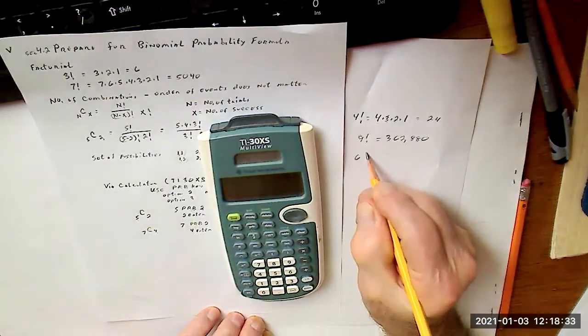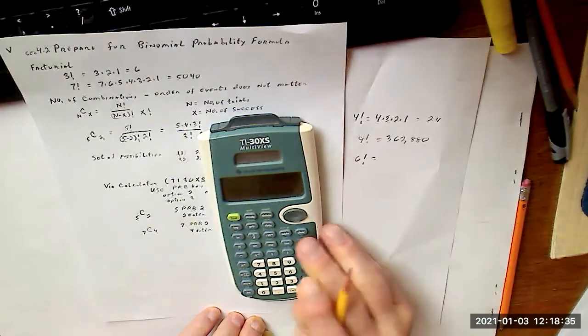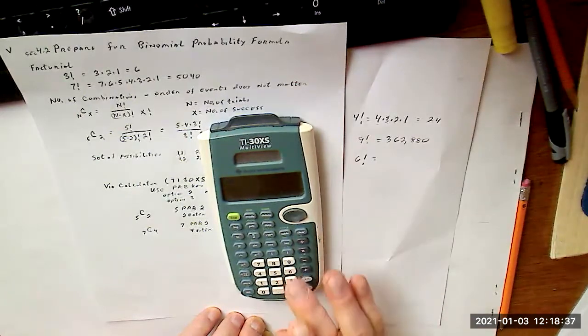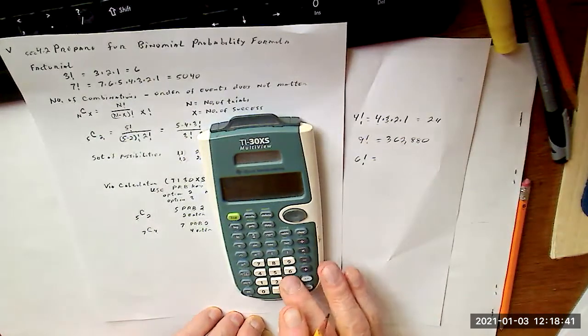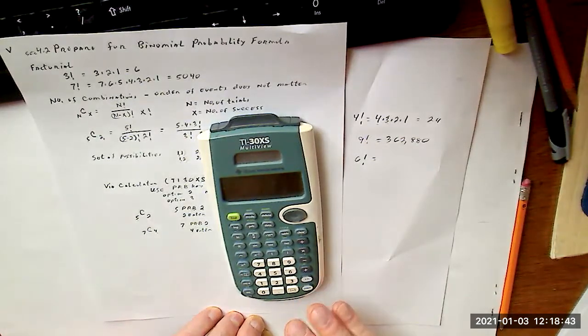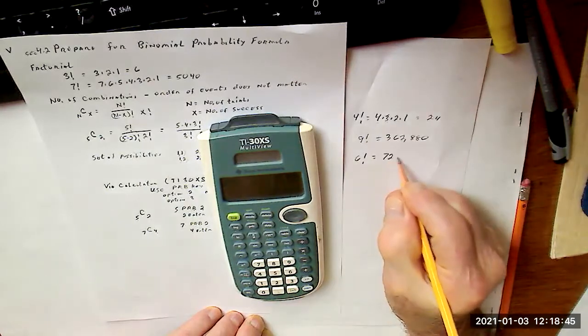Let's try another one, a little simpler one. How about 6 factorial? I'm going to hit 6, the PRB key. Looks like I have to have option 3, enter, and I'm getting 720.